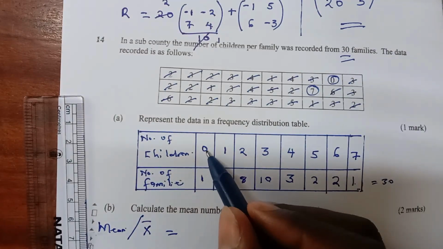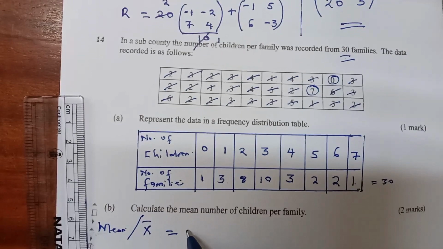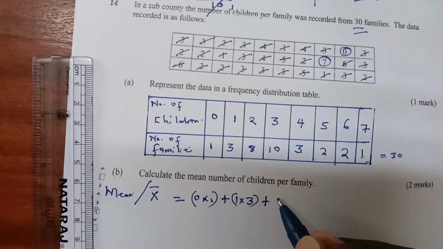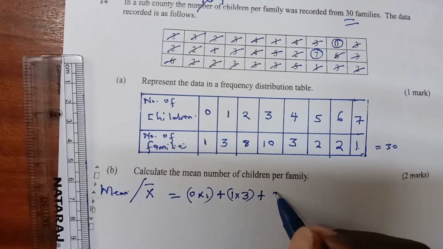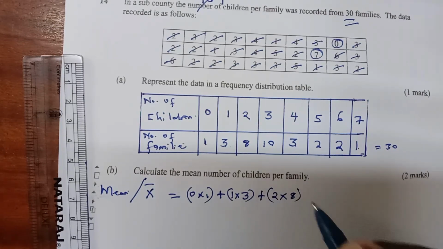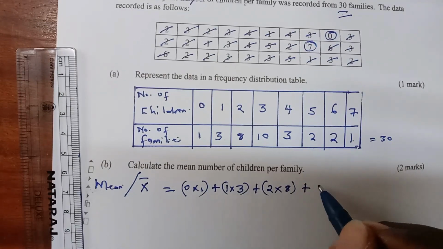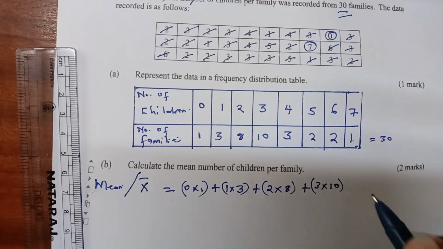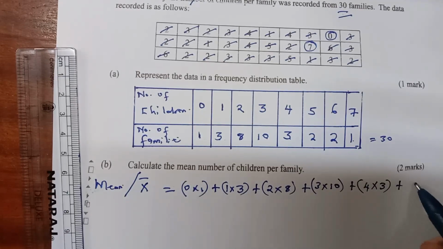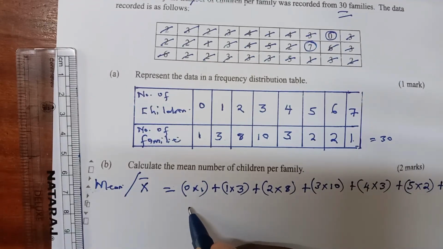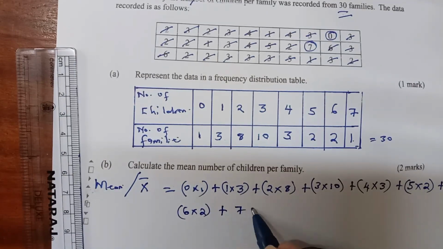Or take number of children times number of families, that is 0 times 1, plus 1 times 3, plus 2 times 8, plus 3 times 10, plus 4 times 3, plus 5 times 2, plus 6 times 2, then plus 7 times 1.